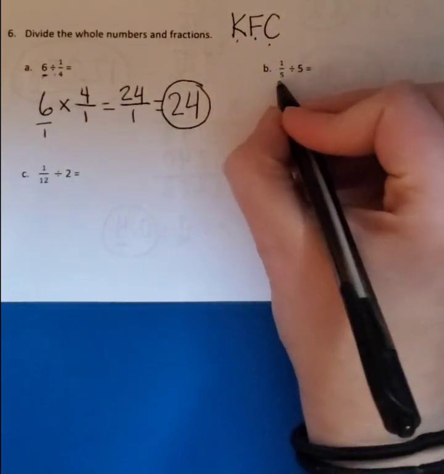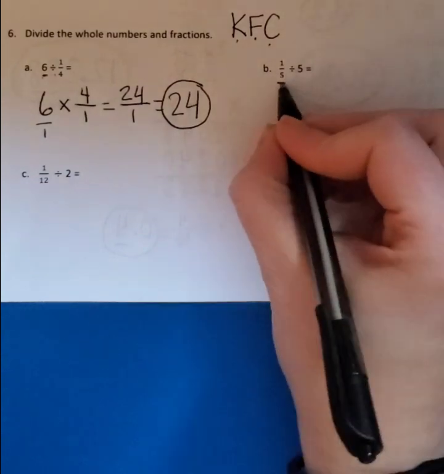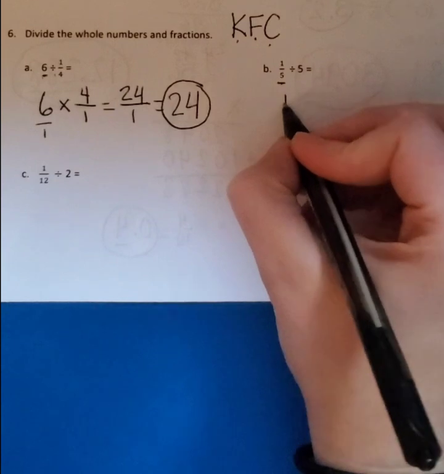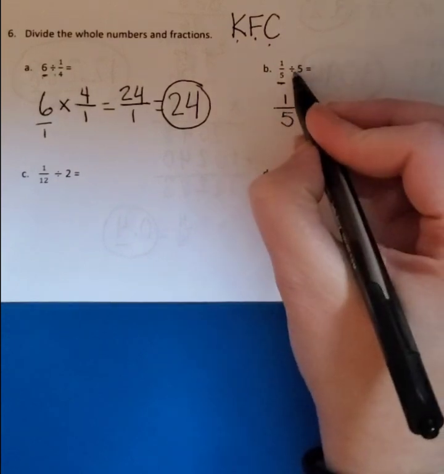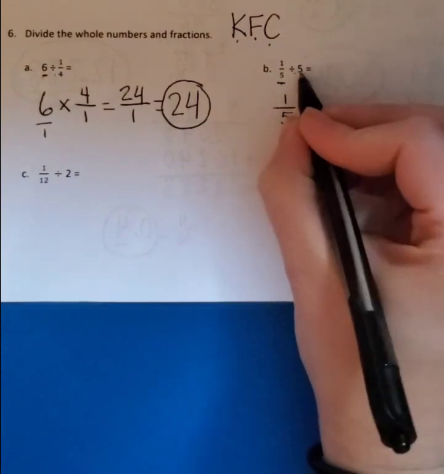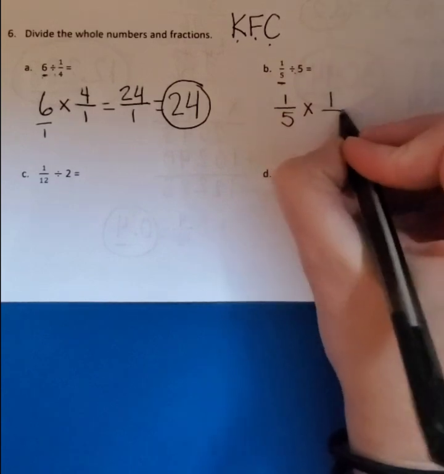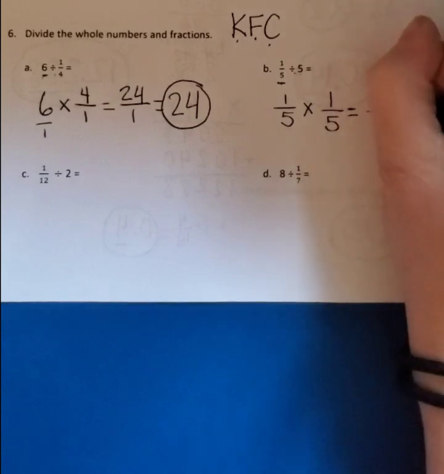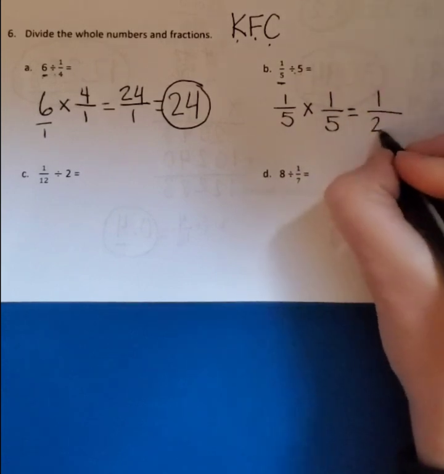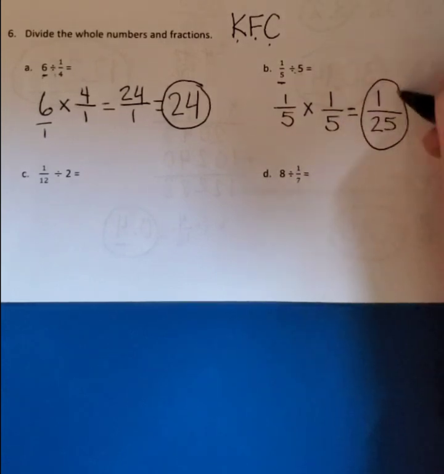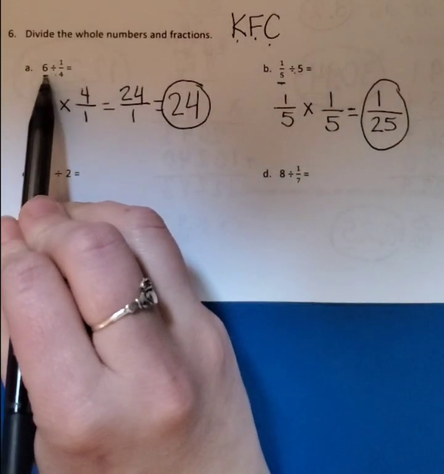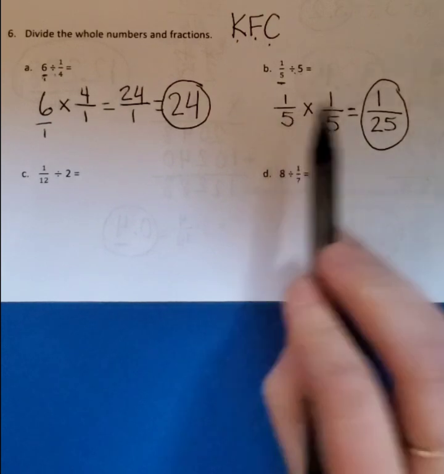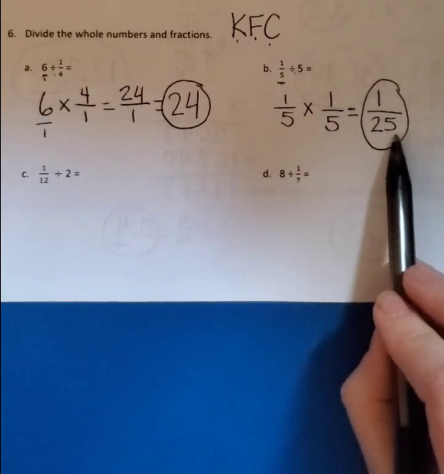Okay, same thing over here. Keep the first one. So if it starts with a fraction, my answer is going to be a fraction. Okay? 1/5. Change the sign to multiplication. Flip the 5 to make it a reciprocal. 1/5. So 1 times 1 is 1. 5 times 5 is 25. Always remember, whatever you start with, this was a whole number, so my answer was a whole number. This was a fraction I started with, so my product is a fraction.